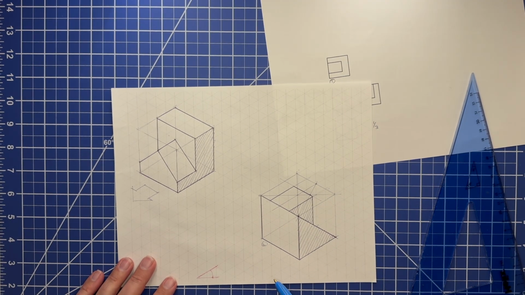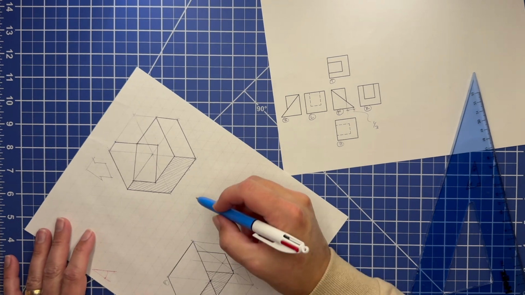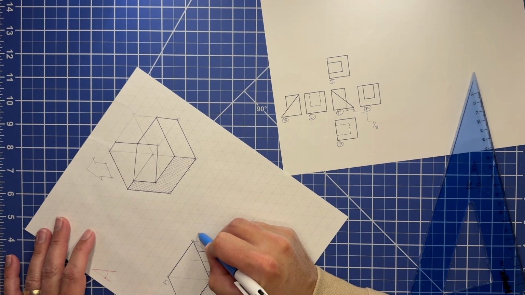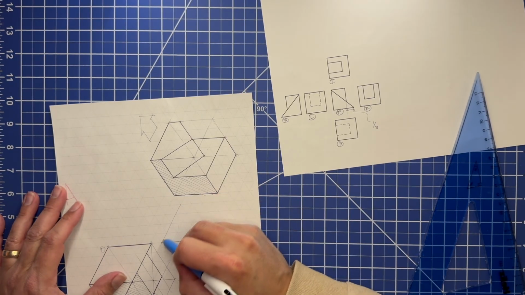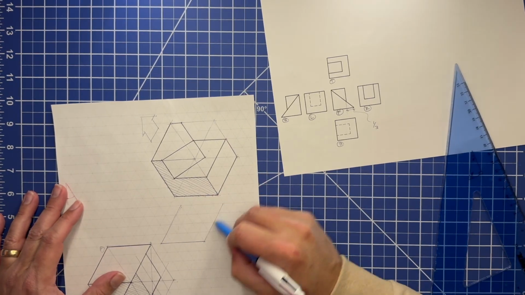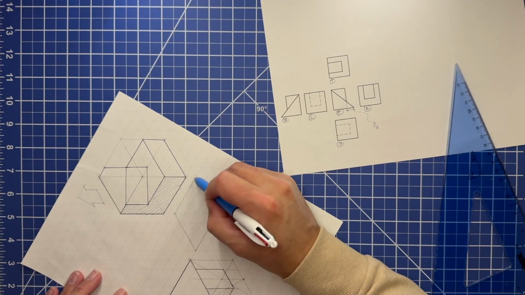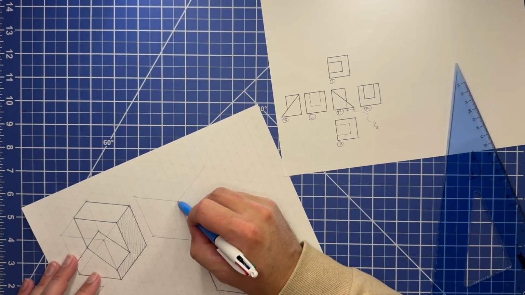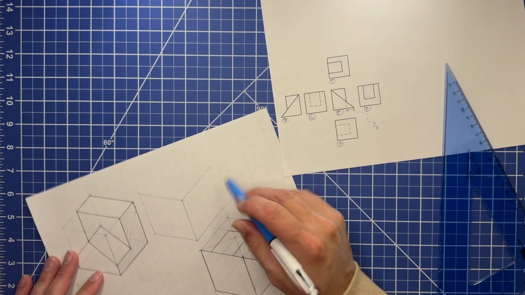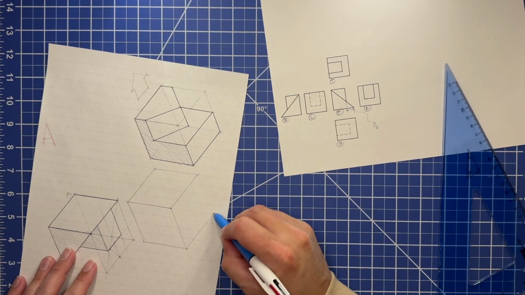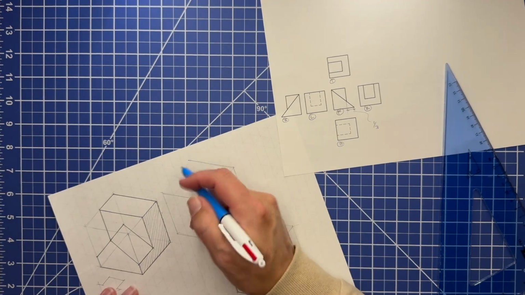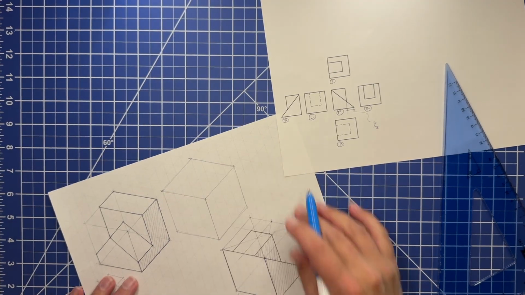All right, let's sketch this one more time from a better view. I'm going to do this fairly quickly. So I'm going to go 4, 4, 4, 4, 4, 4, 4, 4, and 4.